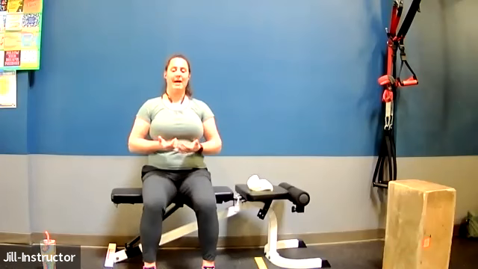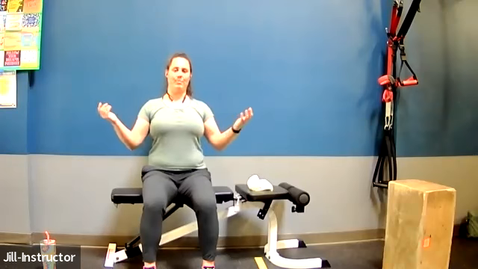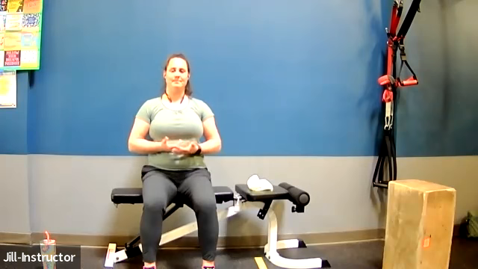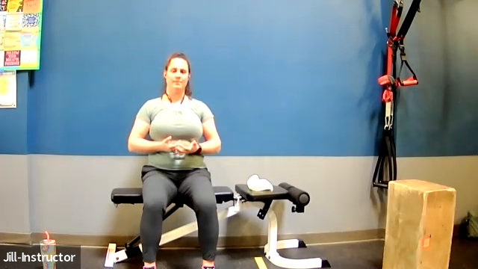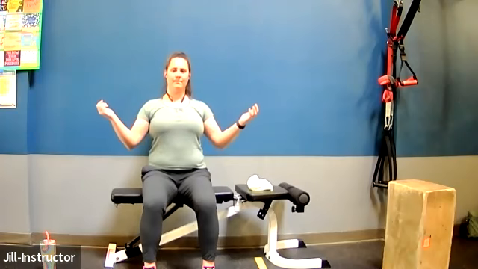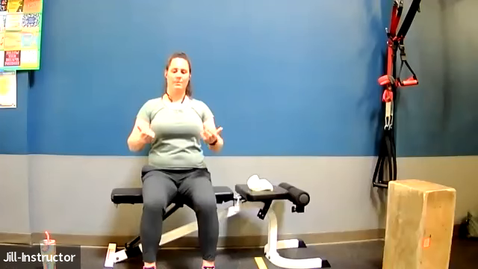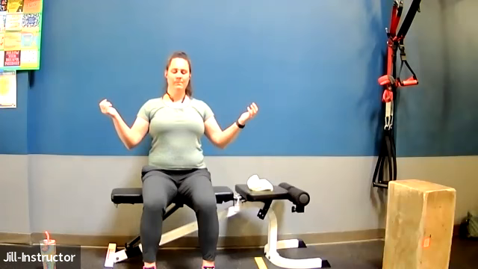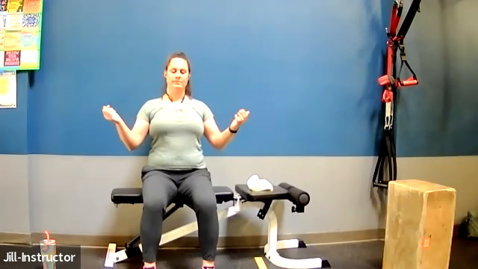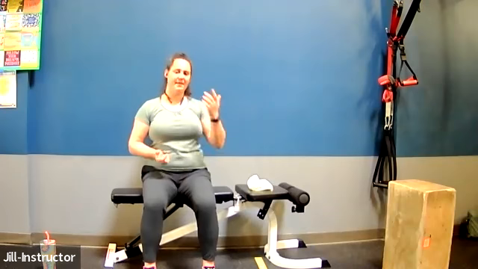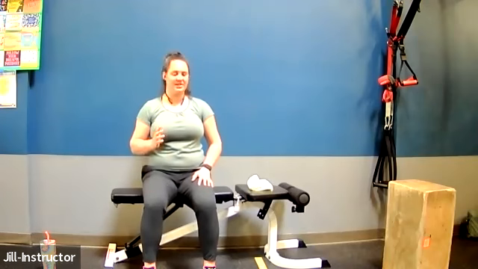That breathing pattern is breathing in as you open up those arms, breathing out to bring those hands back in.